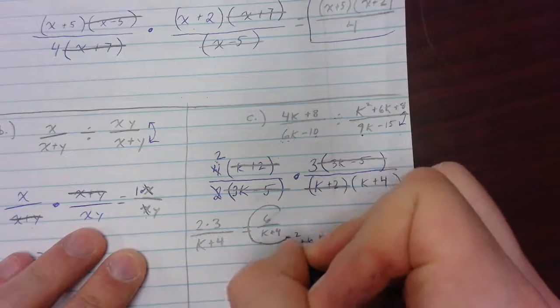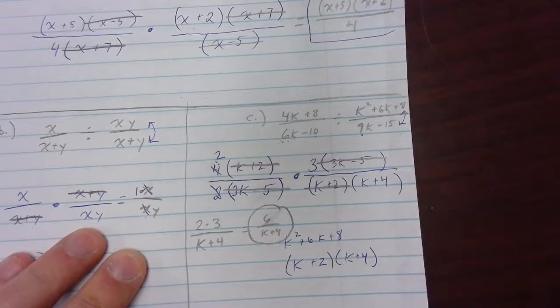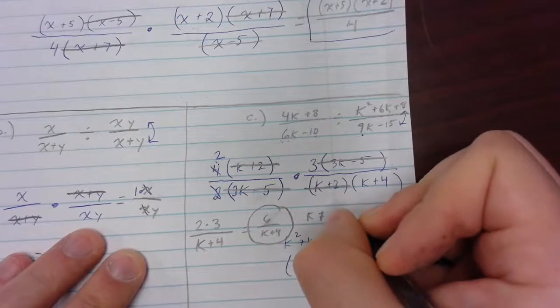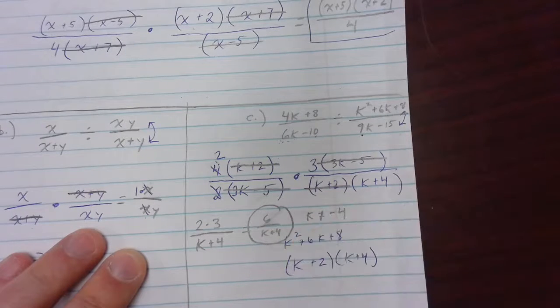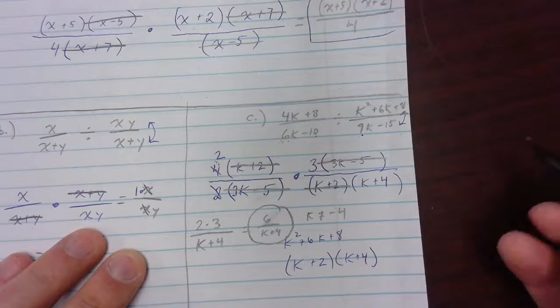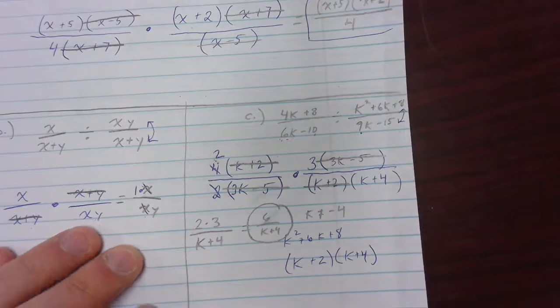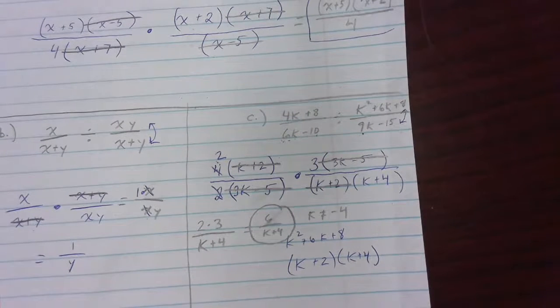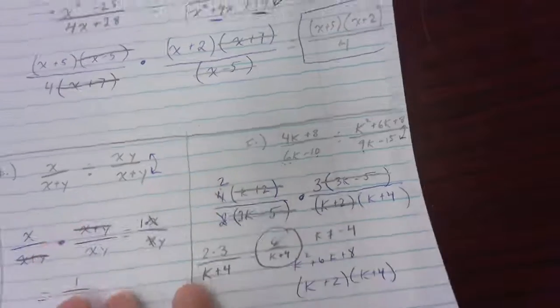The 6 over k plus 4. 6 doesn't factor, k plus 4 doesn't factor. The only thing that we would have to do is make sure that we add the disclaimer that k cannot be equal to negative 4. That would make a 0 in the bottom. So quite the process. But again, division and multiplication, very similar. Division just requires you to multiply by the reciprocal.